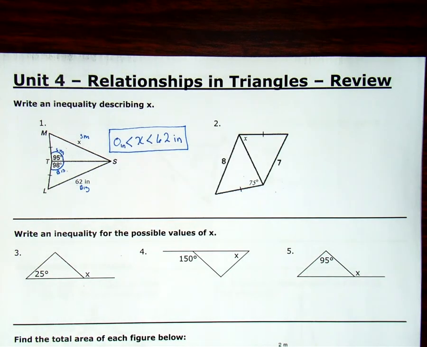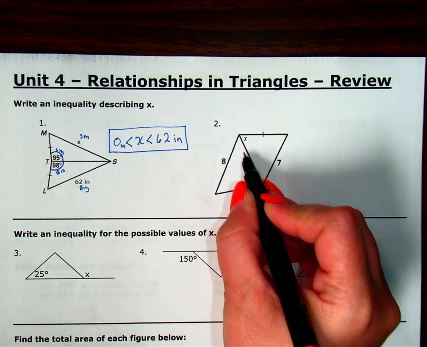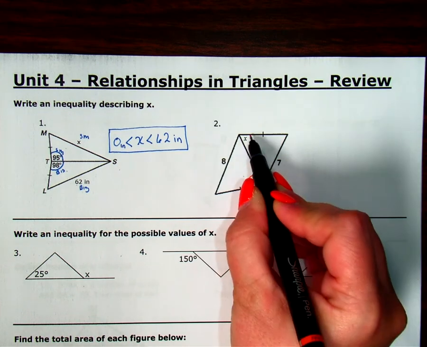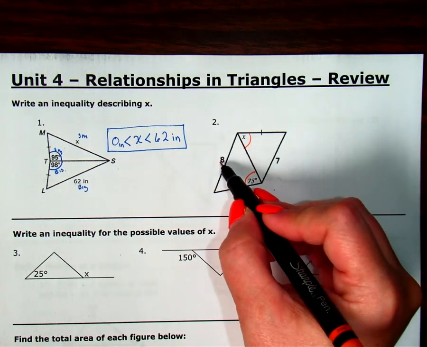Okay? Number 2 is kind of the same concept, except this time we're working with the angle, so we're doing the converse of the hinge theorem. I still have two sides. I have my tick mark and my shared side, my tick mark and my shared side, so my included angles are here, and I know my bigger angle is across from the bigger side.